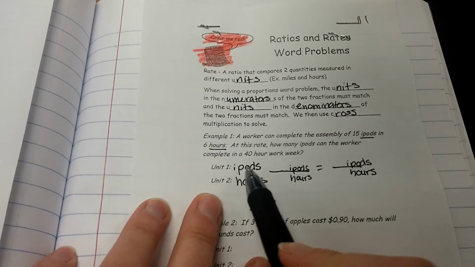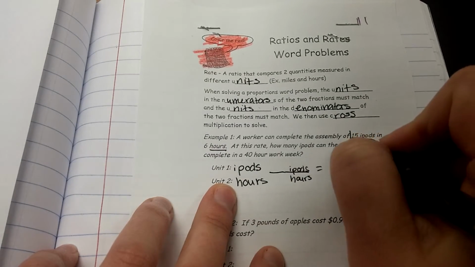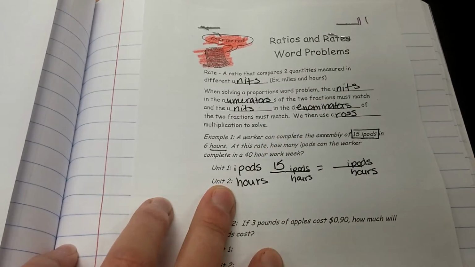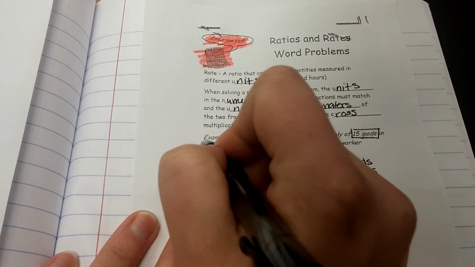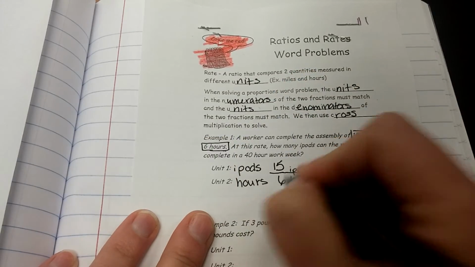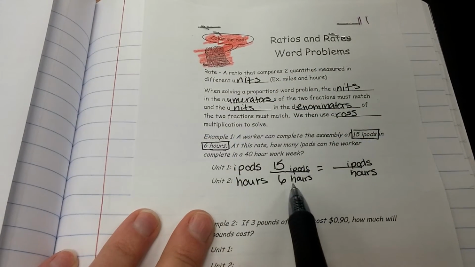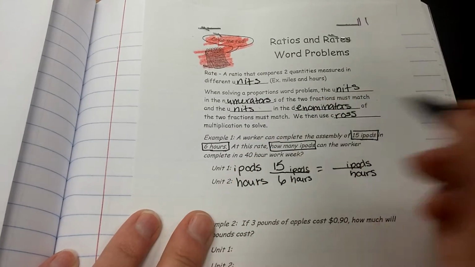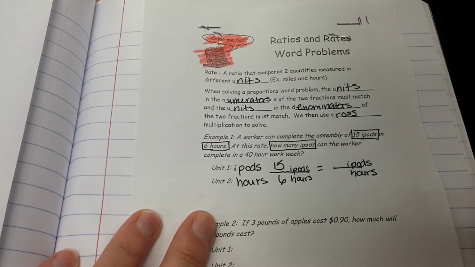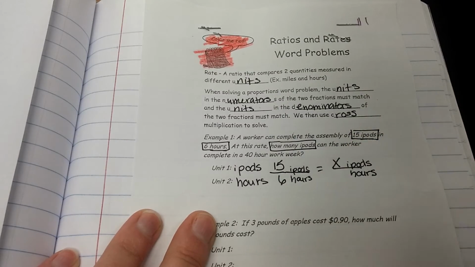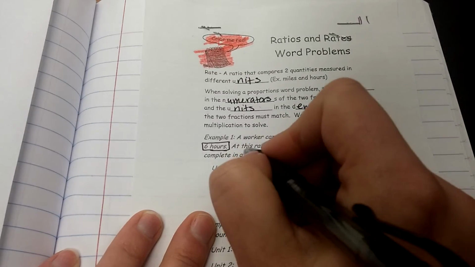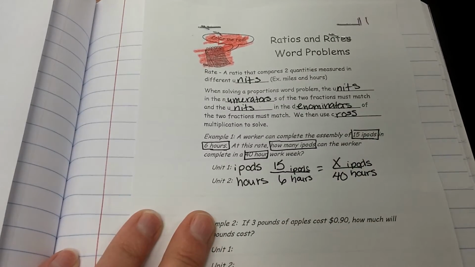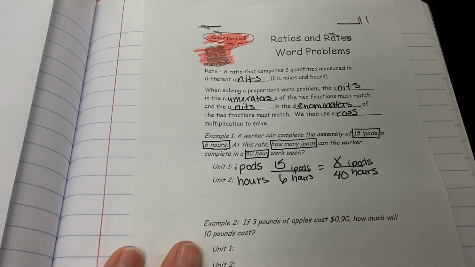So in the first one, we think how many iPods? It's 15 iPods, and that was done in a time frame of 6 hours. So that would make up our first fraction, 15 iPods in 6 hours. At this rate, how many iPods? We don't know how many, and when we have an unknown, we use a variable, so we put in x. Can the worker complete in a 40-hour work week? So that would be 40 hours. And then we would cross multiply and solve.